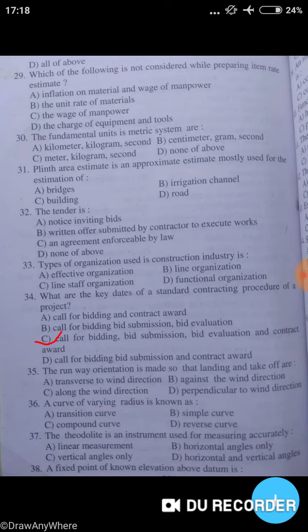Okay, the runway orientation is made so that landing and takeoff are against the wind direction. 35's B. The curve of varying radius is known as transition curve. The theodolite is an instrument used for measuring accurately horizontal and vertical angles. Answer to 37: horizontal and vertical angle.